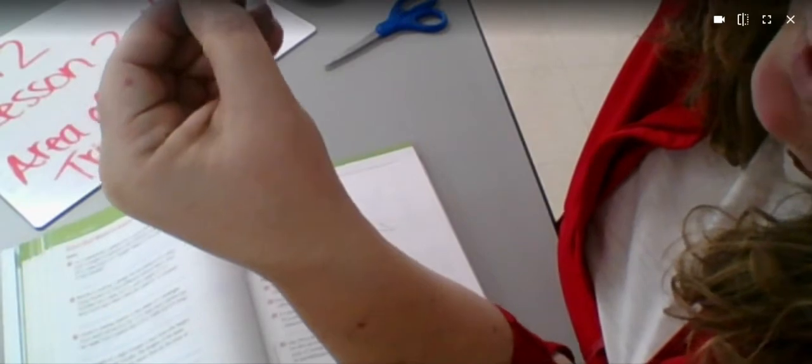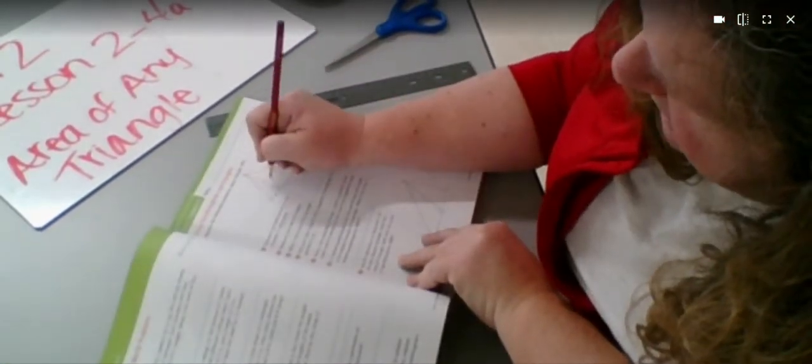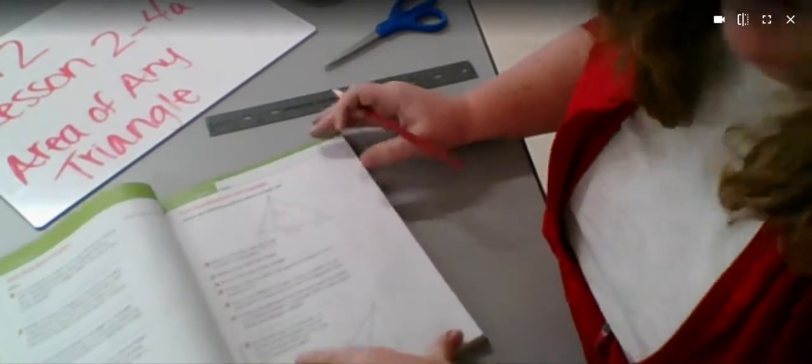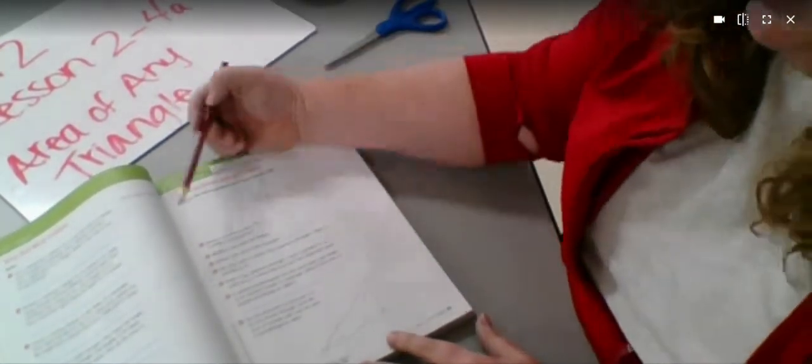So again, I'm going to leave off that part of the ruler because that's not actually part that's measuring. I'm going to start where it says start here, start measuring, and I'm going to go from the bottom up to the top, and it is 4 centimeters. So I'm going to write that where the height goes. 4 centimeters. Go on to number 3.